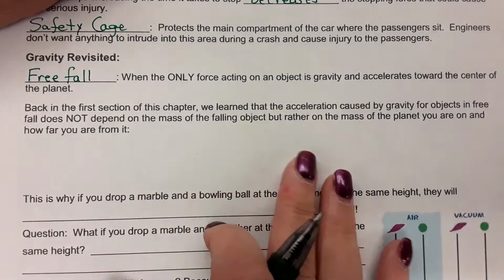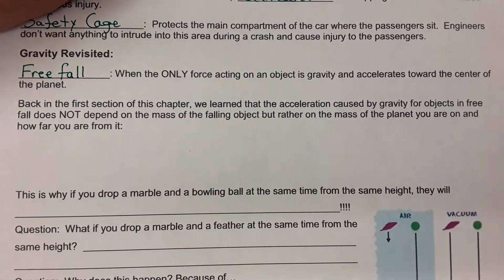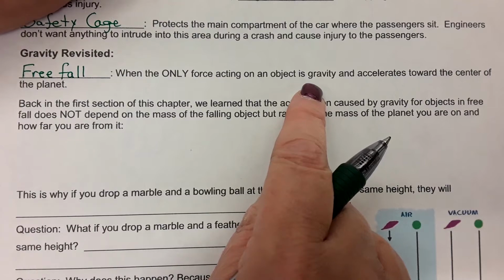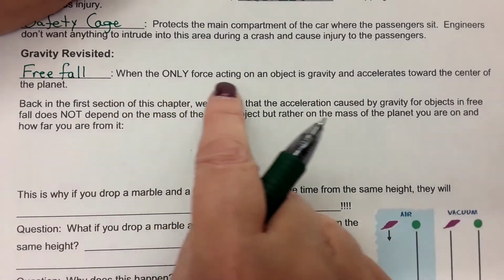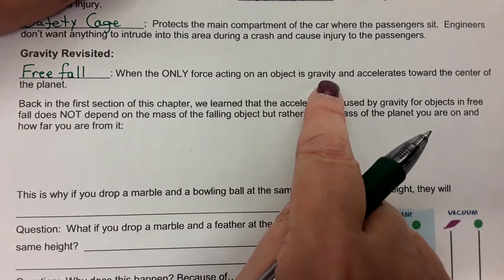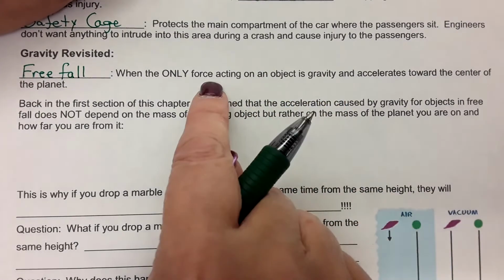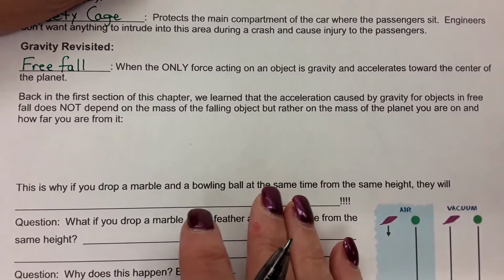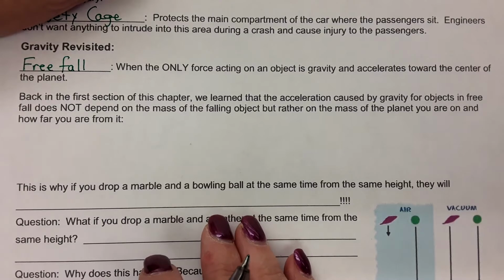Free fall is what happens to an object when the only force acting on that object is gravity. Under those conditions, when the only force acting on an object is gravity, which points straight down towards the center of the earth, then that force will cause the object to accelerate towards the center of the earth. We say the object is in free fall when that happens, okay? Now, how do we know what acceleration it will have in free fall? Well, it depends on the planet.